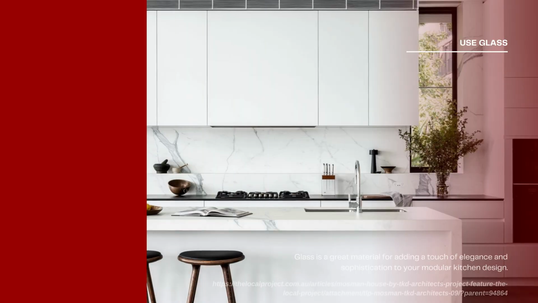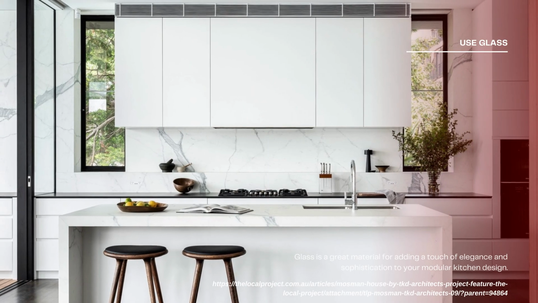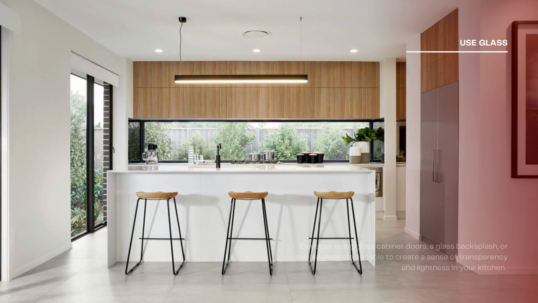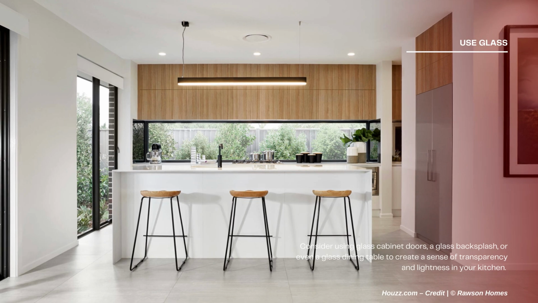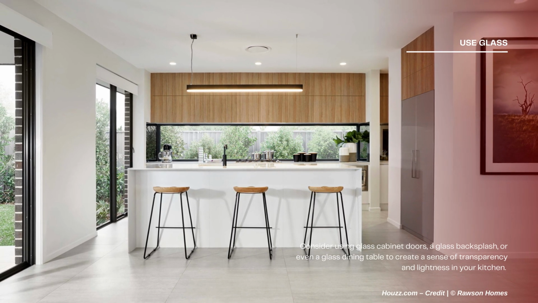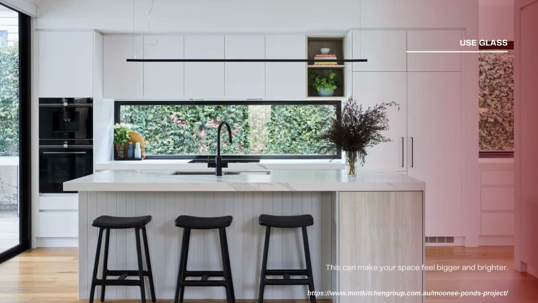11. Use glass. Glass is a great material for adding a touch of elegance and sophistication to your modular kitchen design. Consider using glass cabinet doors, a glass backsplash, or even a glass dining table to create a sense of transparency and lightness in your kitchen. This can make your space feel bigger and brighter.